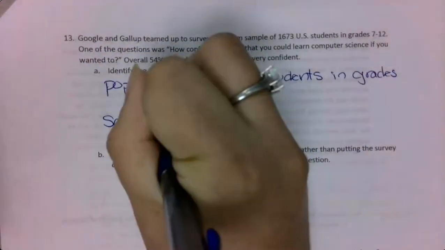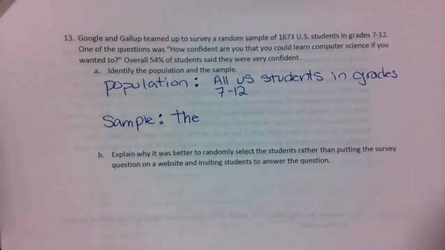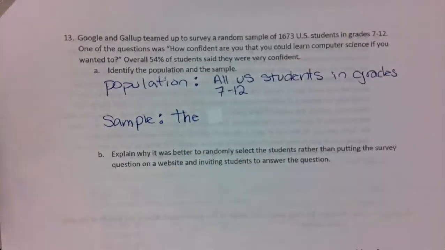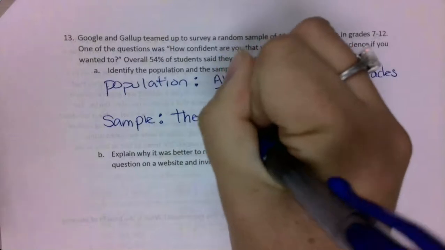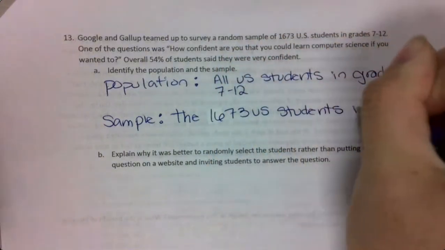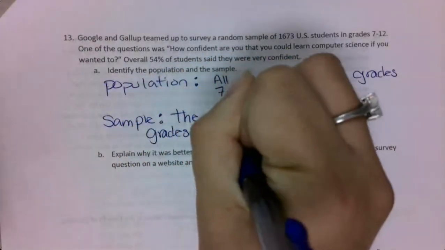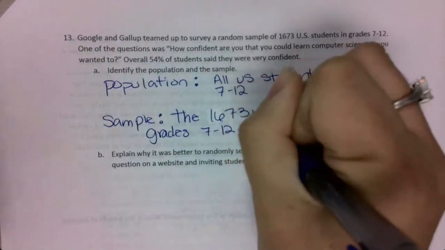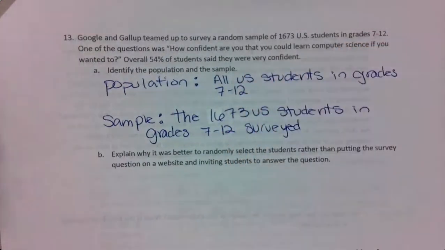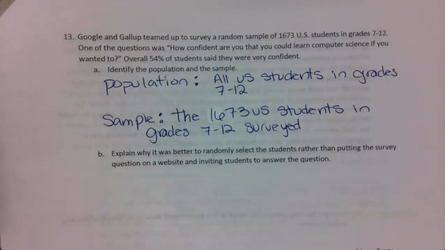So the 1,673 U.S. students in grades 7 through 12. So this, on the AP test, you would want to be as specific as possible so it's very clear who you are talking about.